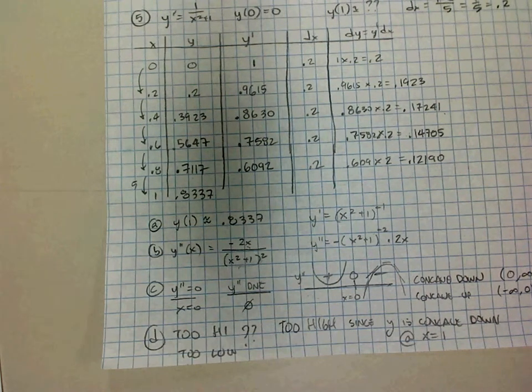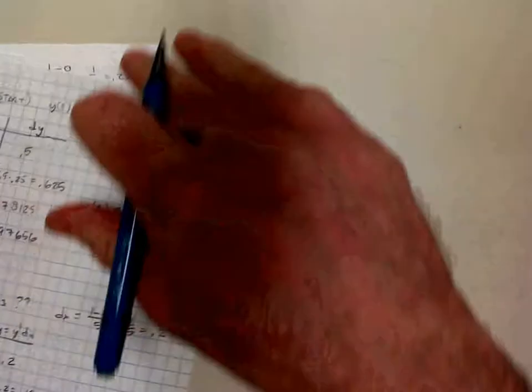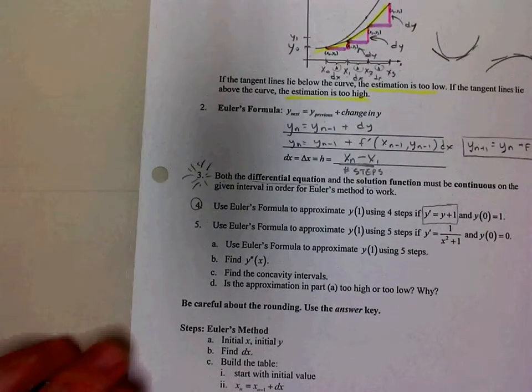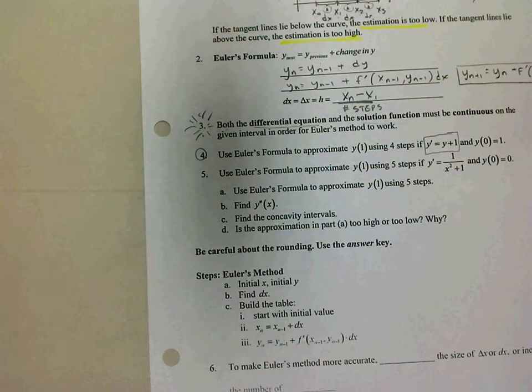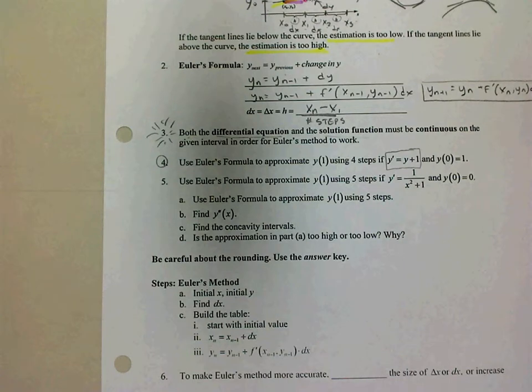Let's go back to our notes and continue on with just a couple quick final comments for this. Be careful of your rounding. As you're going through, you saw that I didn't just stop at 2 or 3 decimals. Sometimes I went to 4 or 5. We're going to have to match their answer.